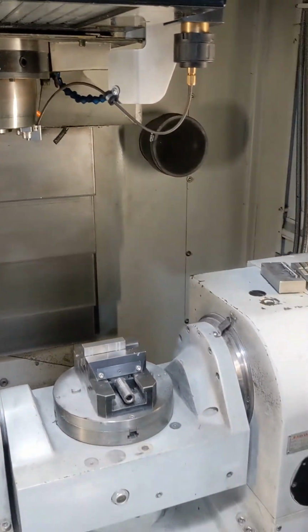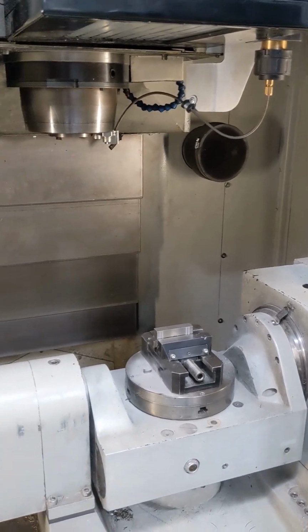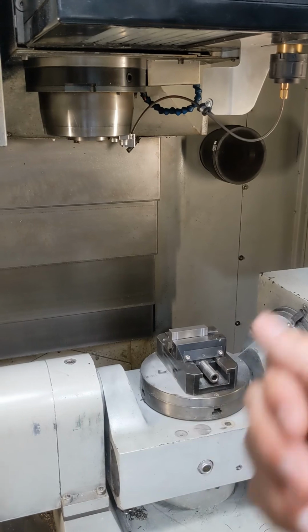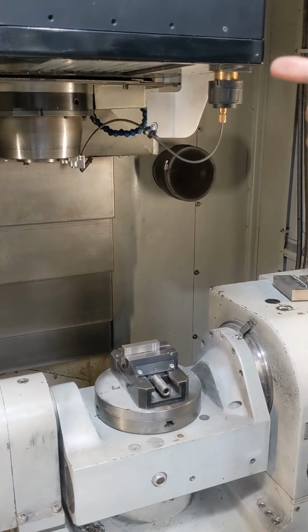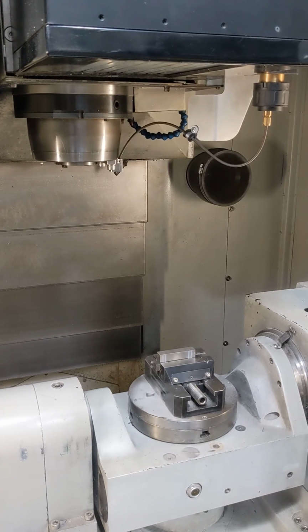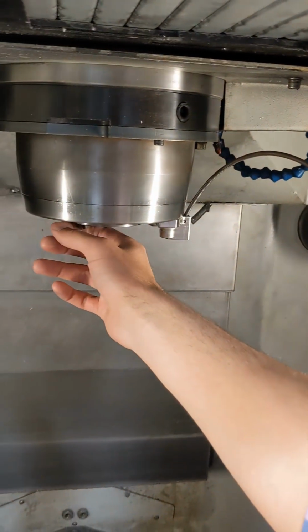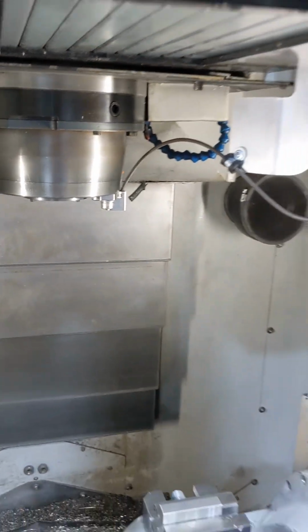To put a tool back in, you just do the reverse. You get your tool in one hand, have another hand on the drawbar button. You press the button, put the tool up. The orientation of the tool doesn't matter because it's a BT40 spindle.